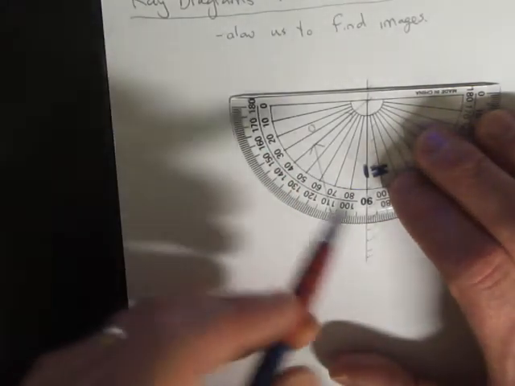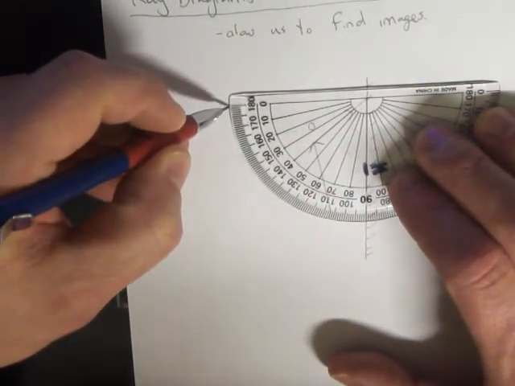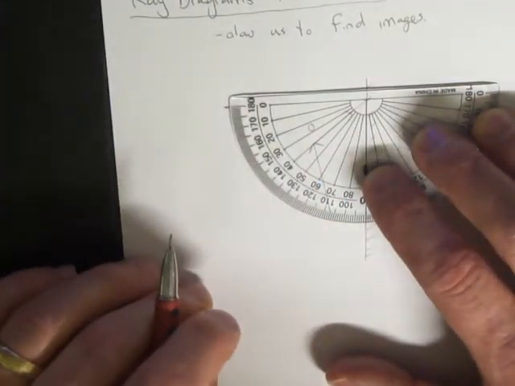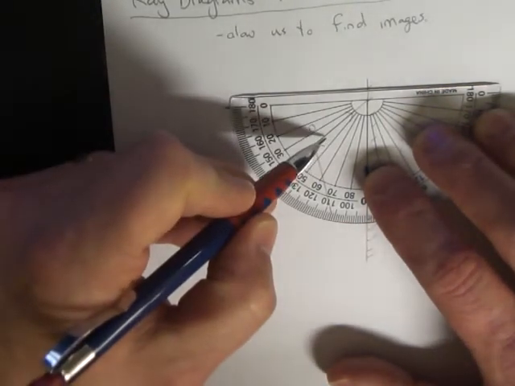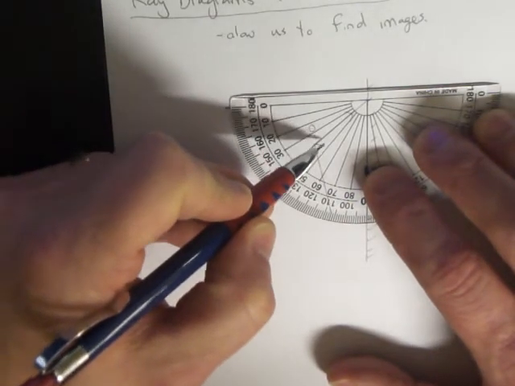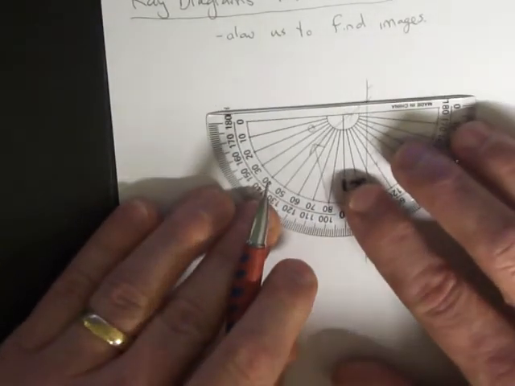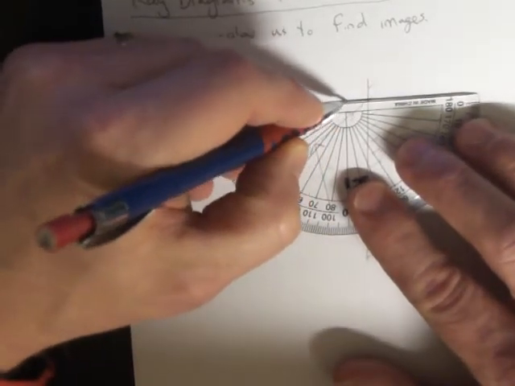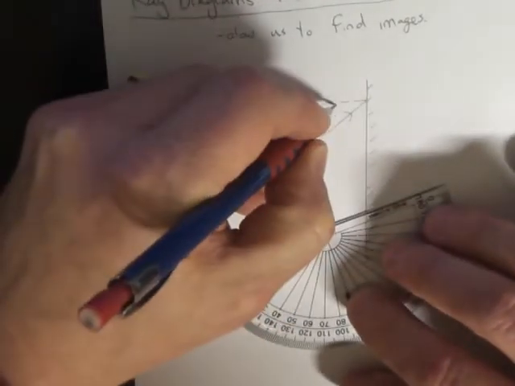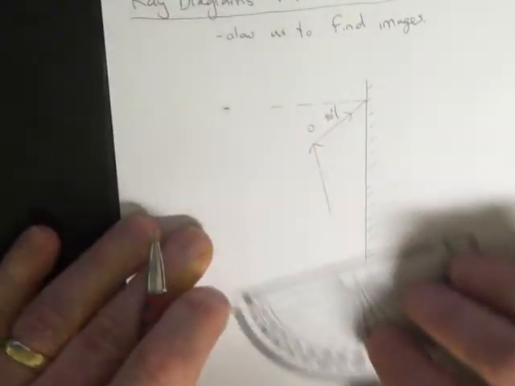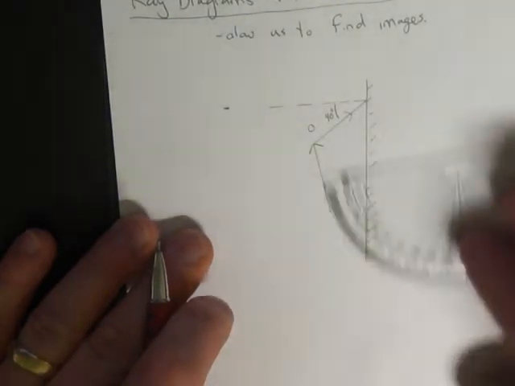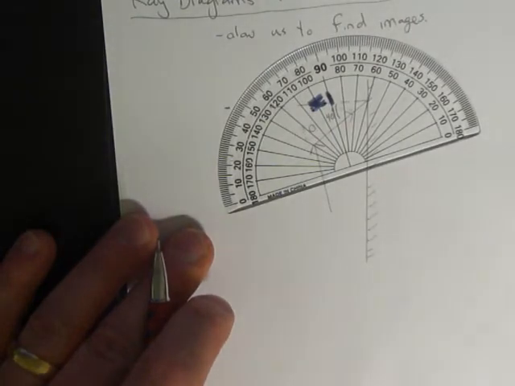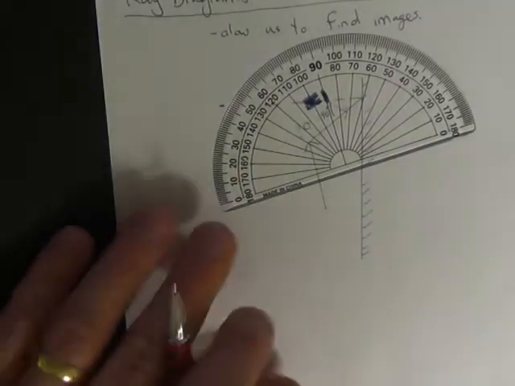I'm going to do the normal a little differently this time. Notice I put the 90 on the mirror, and there's the normal right there. And look, I can actually measure my ray straight from this. My ray's right there, 10, 20, 30, 40. So if I draw my normal, I can actually put in here 40 degrees. Now I can flip my mirror around. Eric, are you drawing this? You need to swing your legs around and you need to draw all of this.